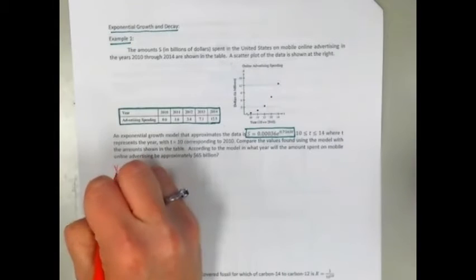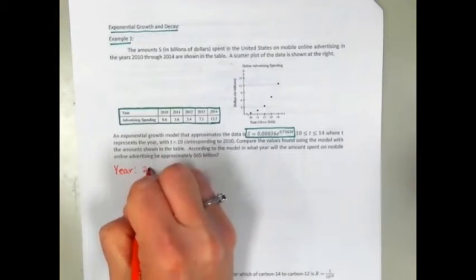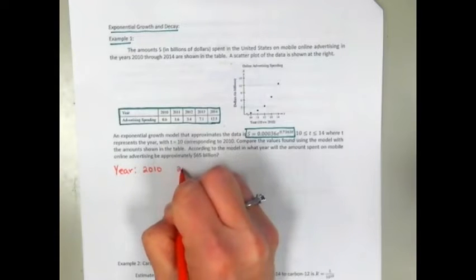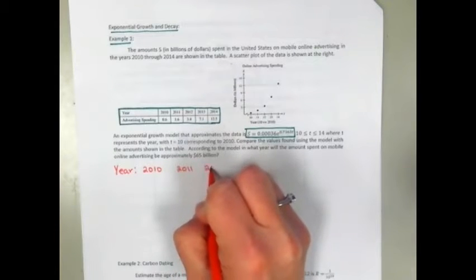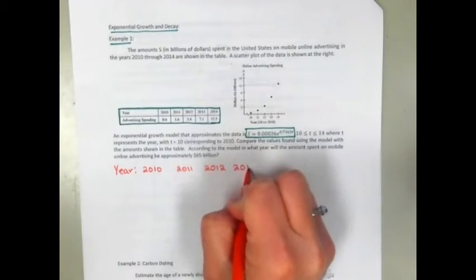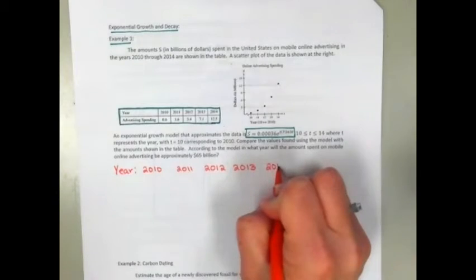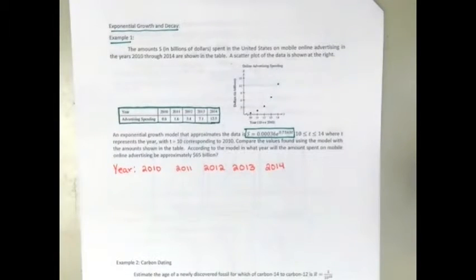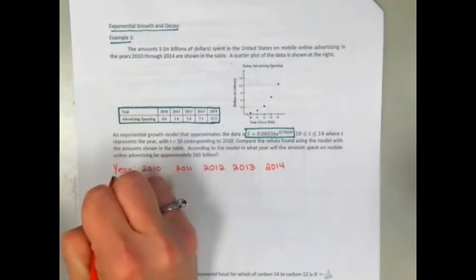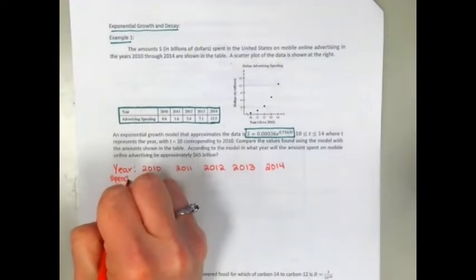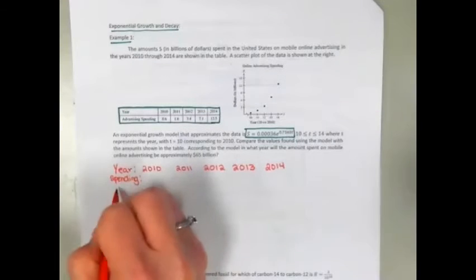Okay, so in our model year, we're going to use 2010 still, 2011, 2012, 2013, and 2014. Okay, and we're going to look at our spending, but instead of just looking at the table or the graph, we're going to use the equation.